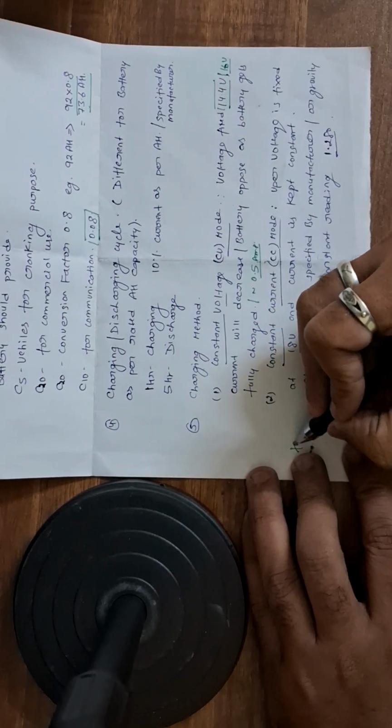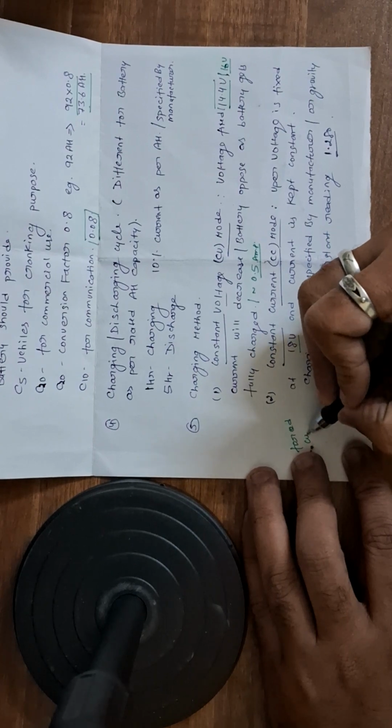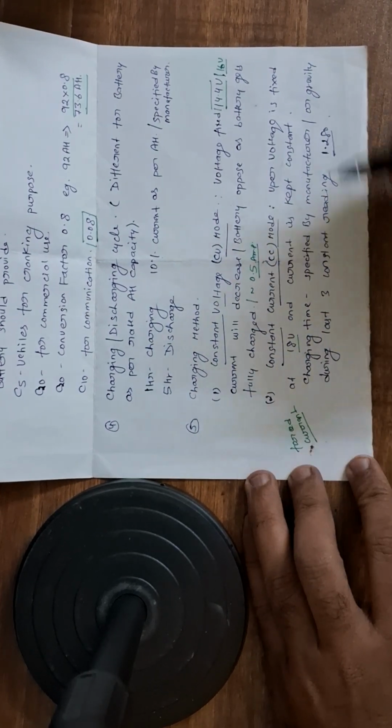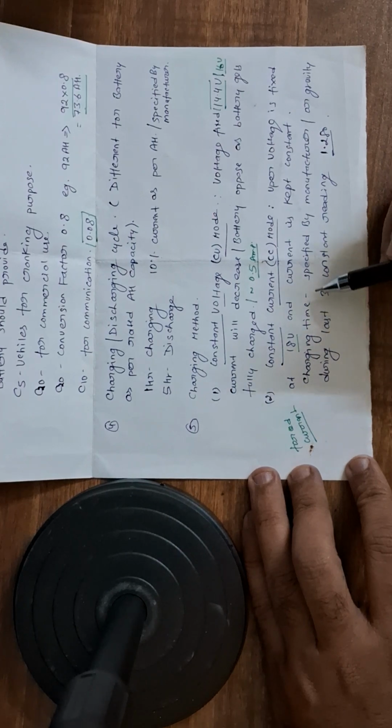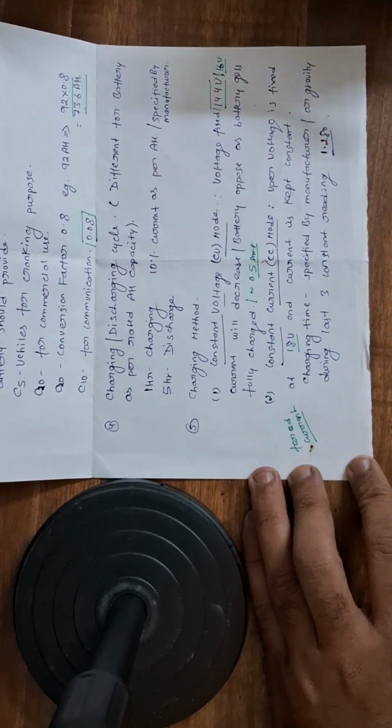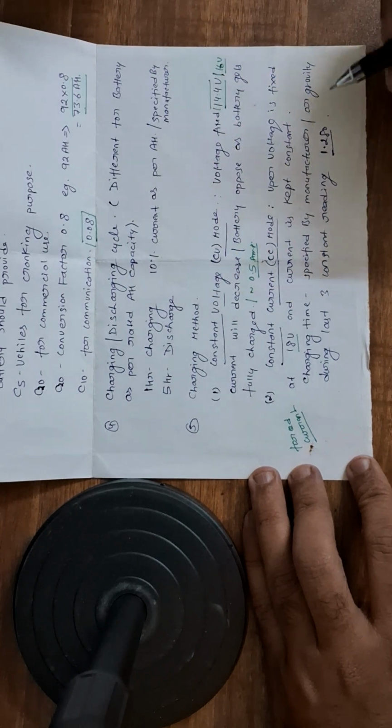This is called forced current, which we are putting into the battery for its charging time. It will be specified by the manufacturer, as I told you, approximately 12 hours as written on the battery.